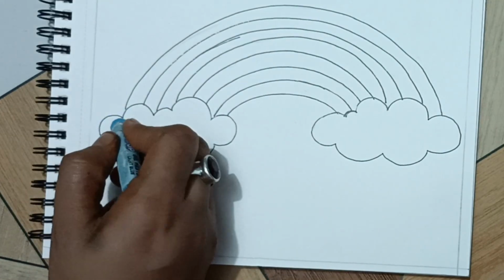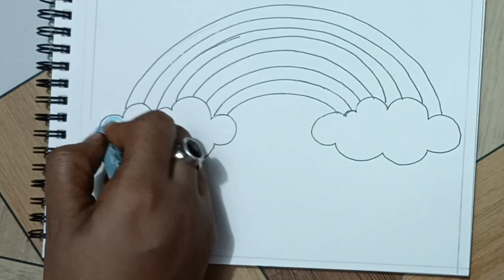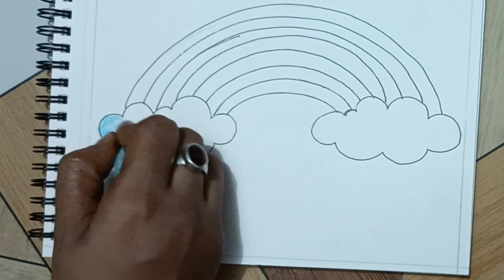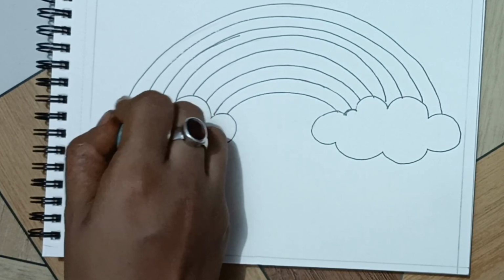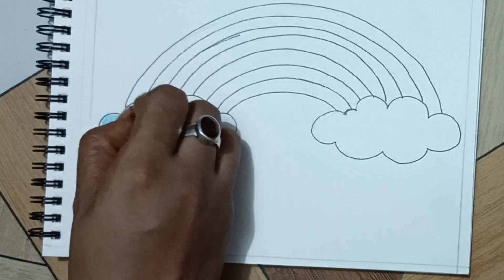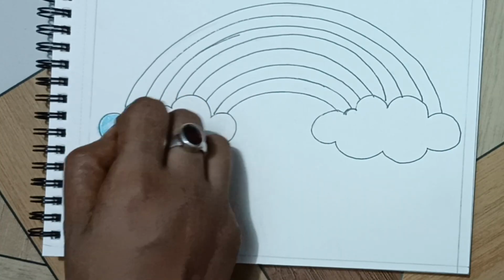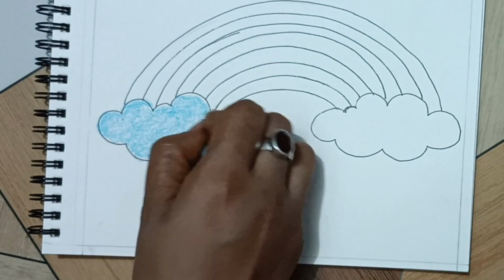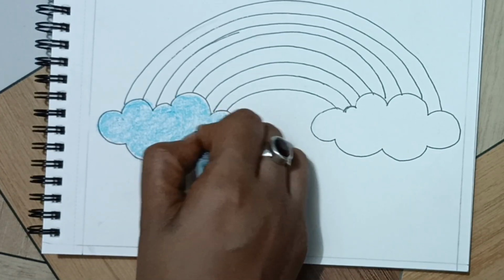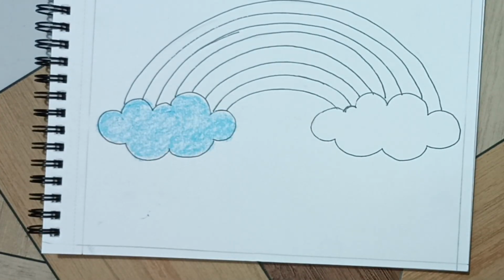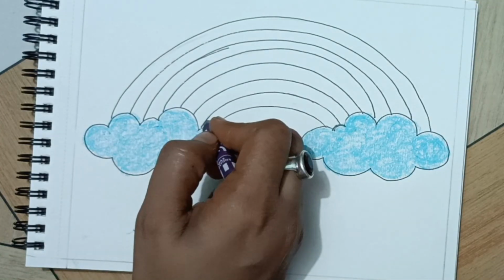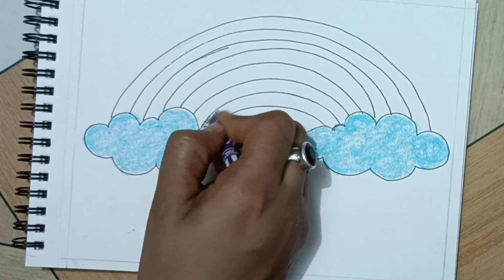After the drawing, now I have outlined it with a black pen, and now I am coloring the clouds with sky blue color. Color it slowly. If you color it faster, then the color will come out from the cloud. Once it's done, then we will start coloring the rainbow.